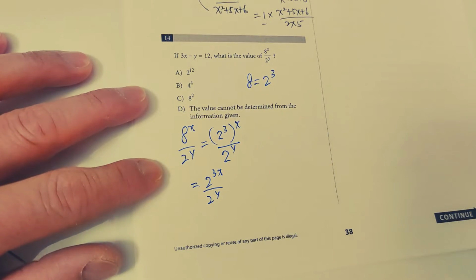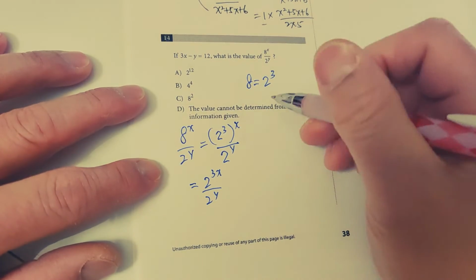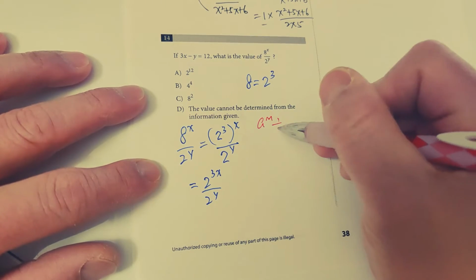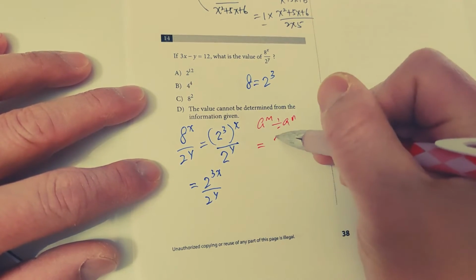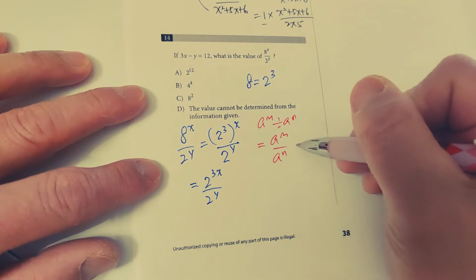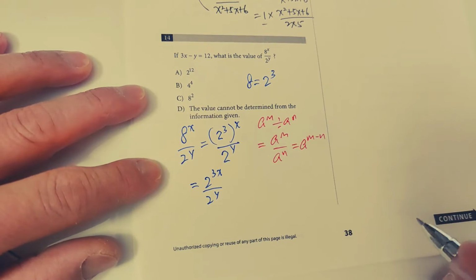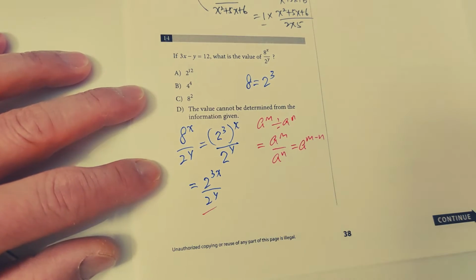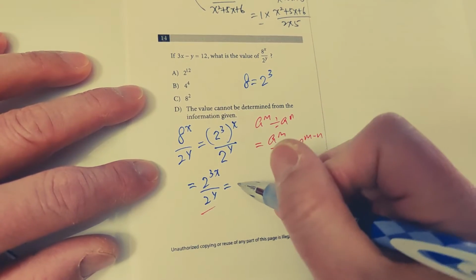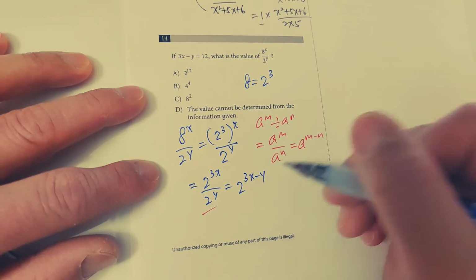And that will give me 2 to the 3x over 2 to the y. Okay, and there's a formula you must memorize: a to the m divided by a to the n, which is a to the m over a to the n, then you just subtract the exponents. This is a similar case, so you subtract the exponent, and you end up having 2 to the 3x minus y.